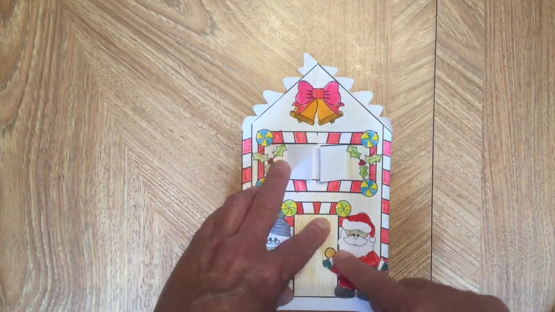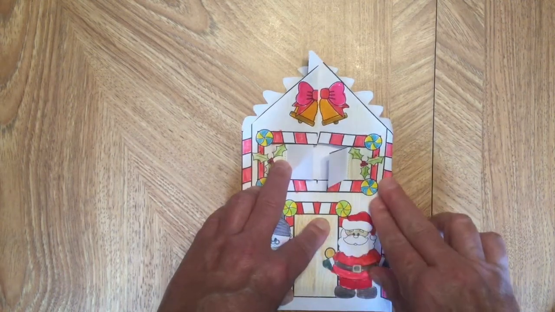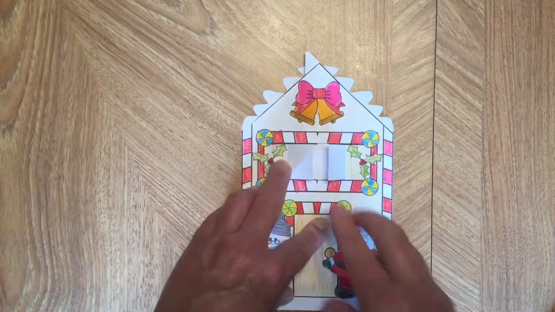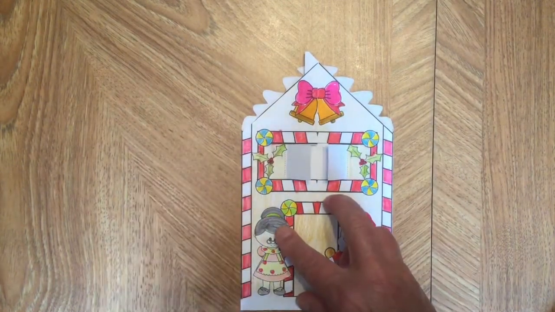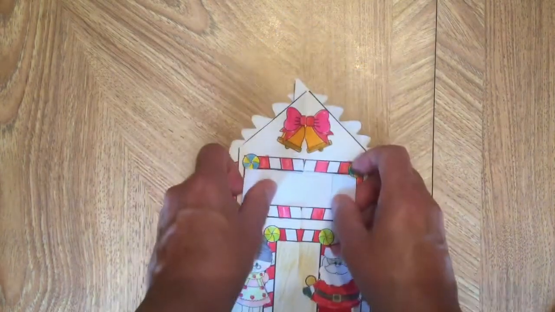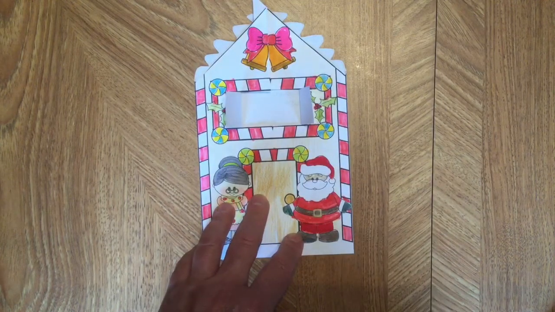As soon as I have that done, it's lined up nicely on the bottom. I hold it with one hand and then I crease with the other. Okay? So I have my house done. The windows are open. And now I can glue it together. So why don't I let you get caught up to me and I'll show you how to glue.